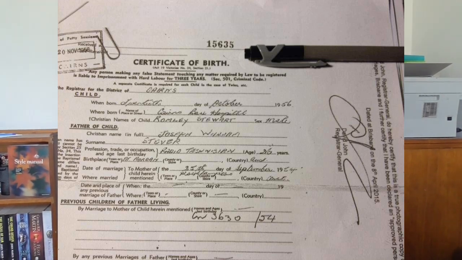Then we go sex male, and again we don't need to use all caps when we write male. Come down to the father's name. Both the Christian name Joseph William is in all caps, and the surname is in all caps. Professional trade in all caps.